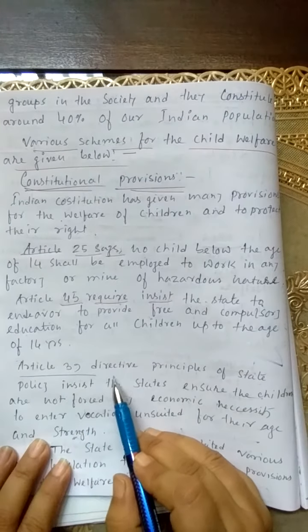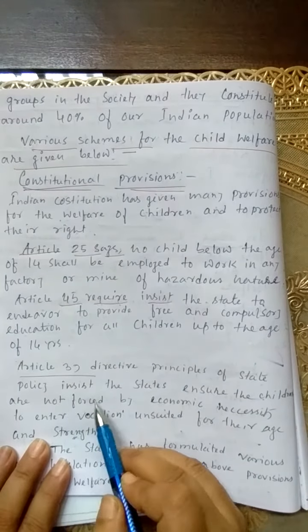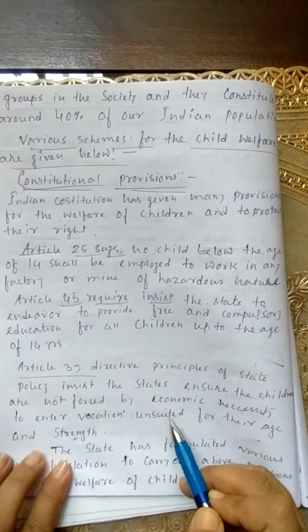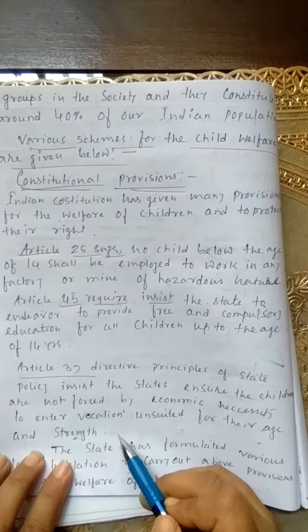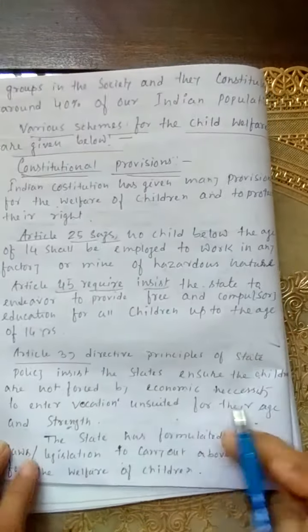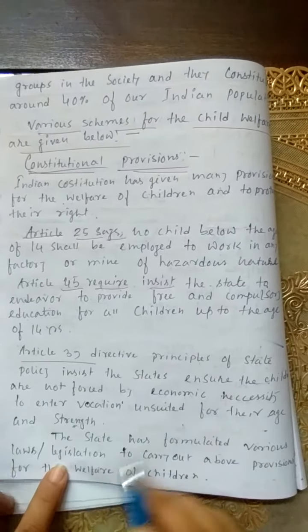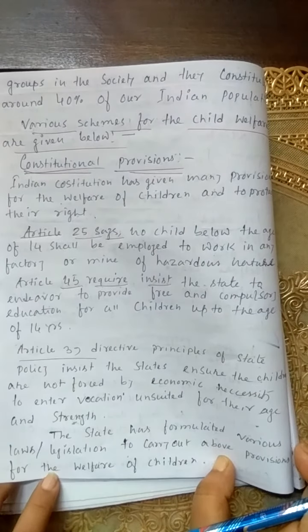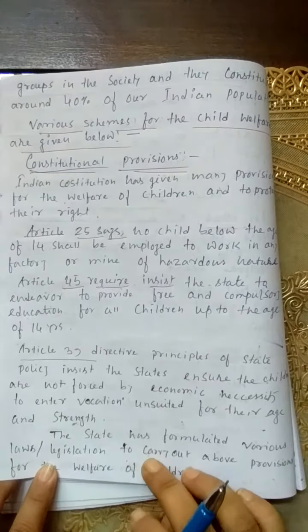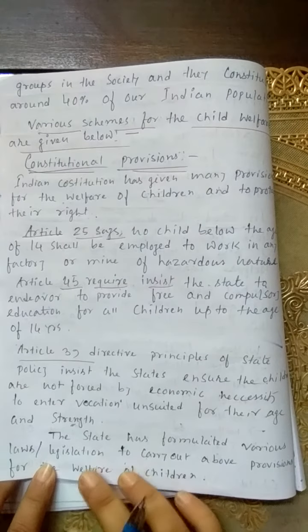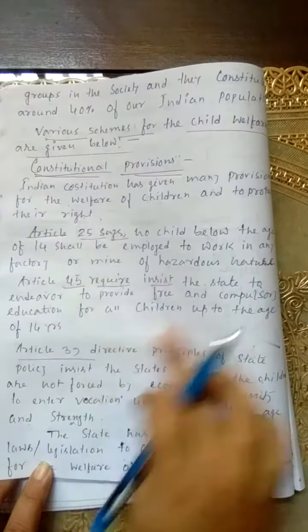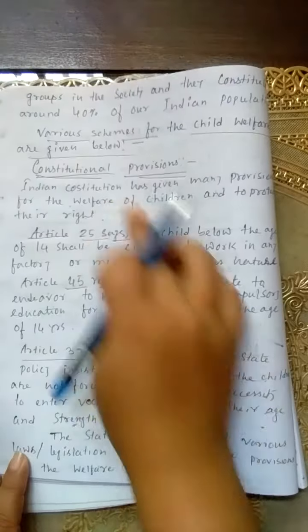Article 39, Directive Principles of State Policy, insists the state ensure that children are not forced by economic necessity to enter a vocation unsuited for their age and strength. Understand? The state has also formulated various laws and legislation to carry out the above provisions for the welfare of children.